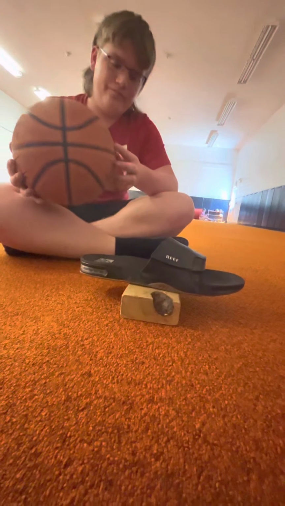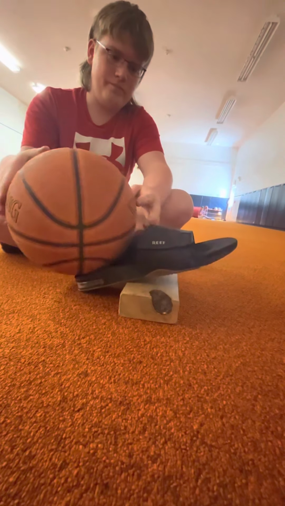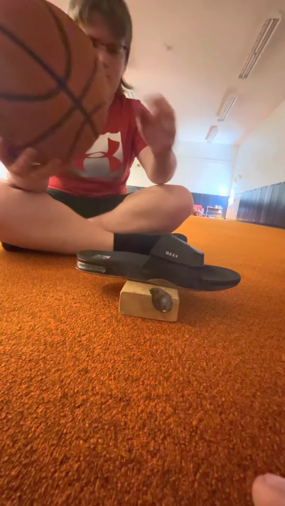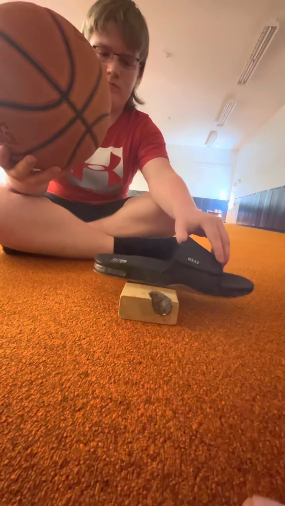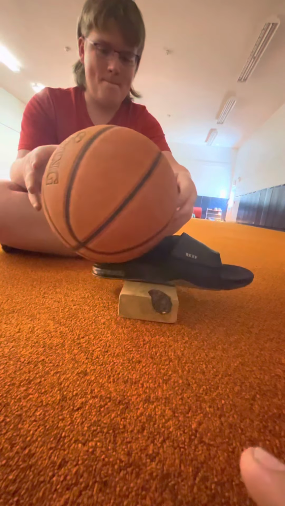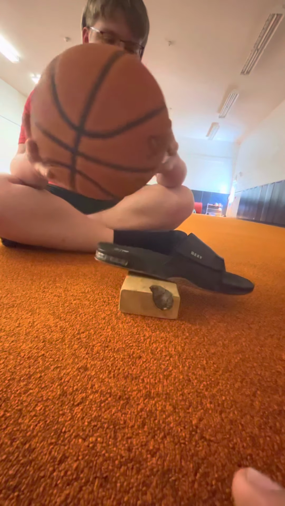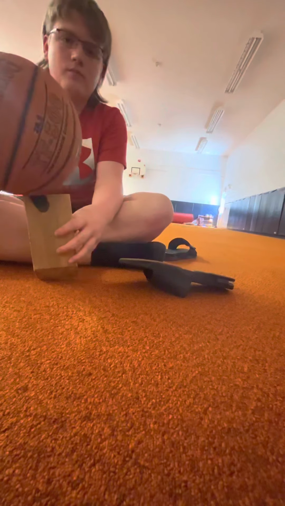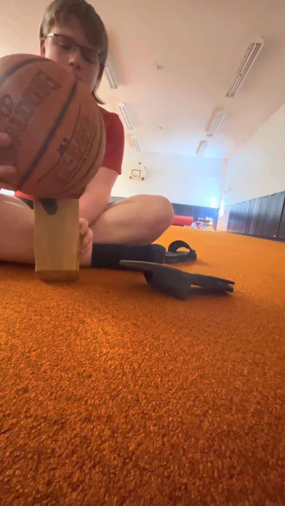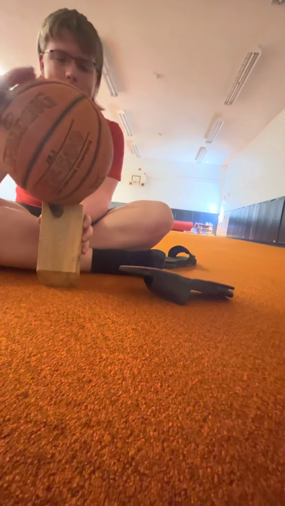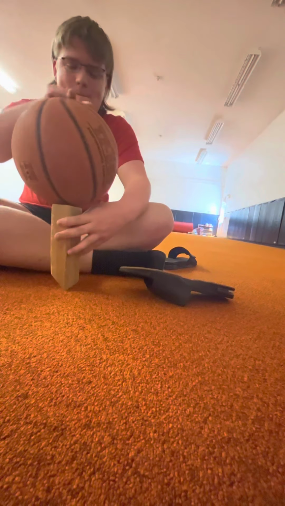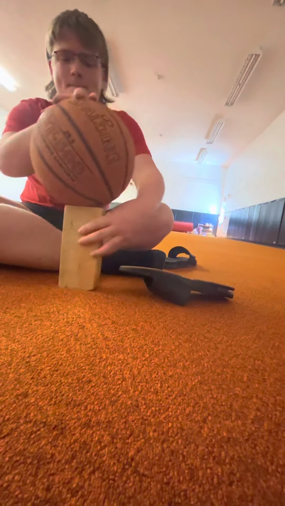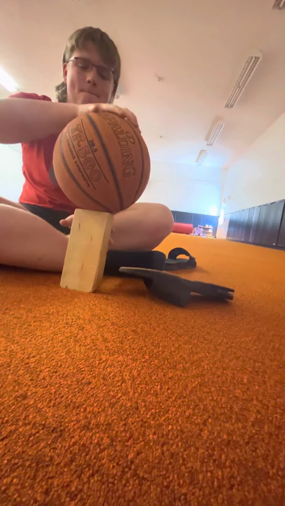Demonstrate lever. The mechanical advantage of a lever is found by dividing the distance from the fulcrum to the input force by the distance from the fulcrum to the output force. Demonstrate wheel and axle. A wheel and axle contains two cylindrical objects of different sizes attached in such a way that they rotate together.